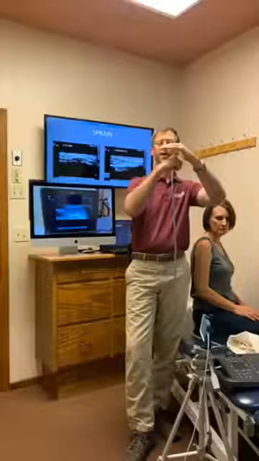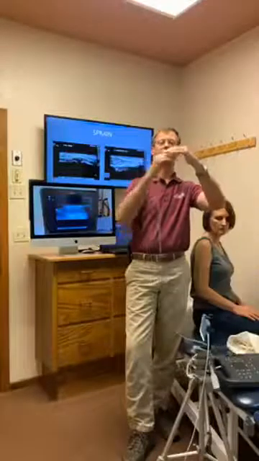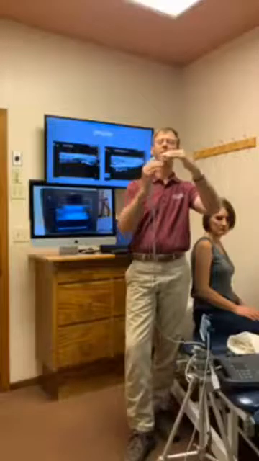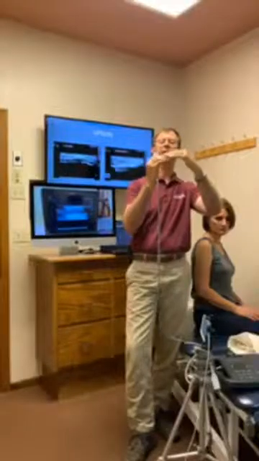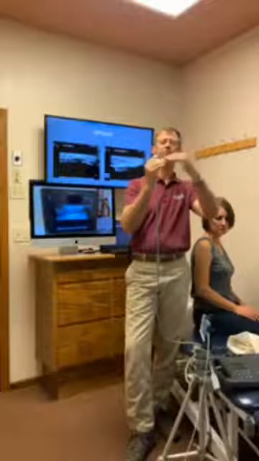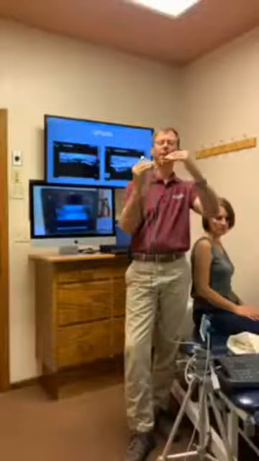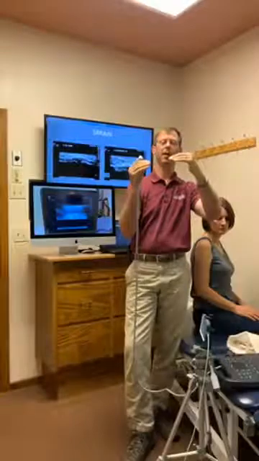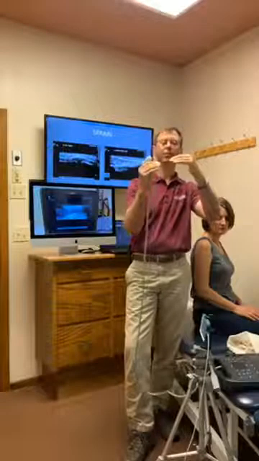You have the ball in the socket, and things are supposed to move nice and smoothly under that. Well, with impingement, what happens is those structures get slammed up against the roof of the shoulder, and it just kind of bunches up, and it actually looks on ultrasound like it gets sheared off a cliff or something.